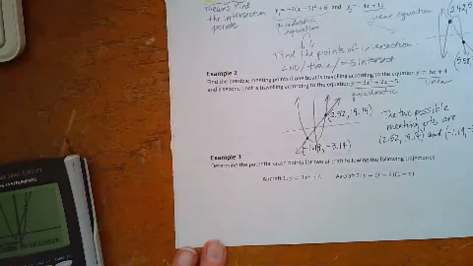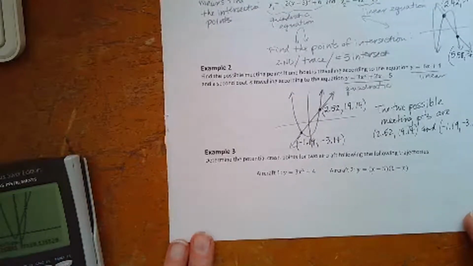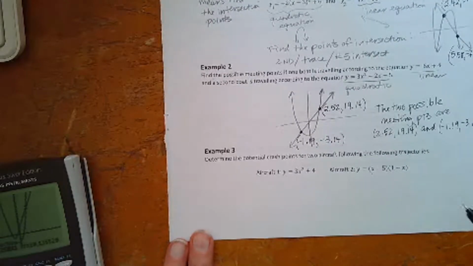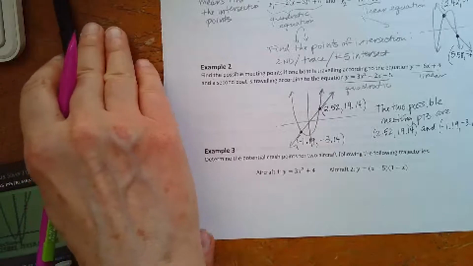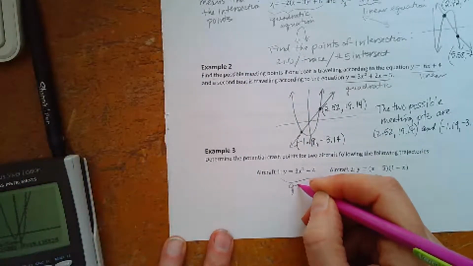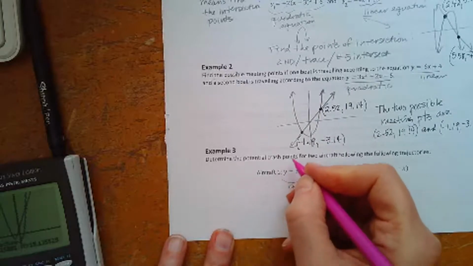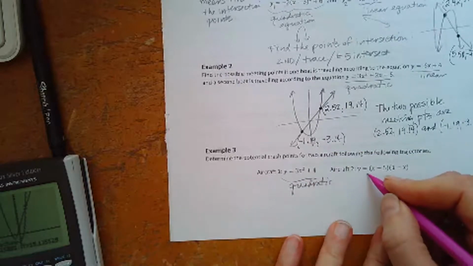Okay, now why would this be a problem? Well, we can see in the next example: determine the possible crash points for two aircraft following the following trajectories. This is a quadratic. So the plane is sort of flying in an arced motion through the sky.